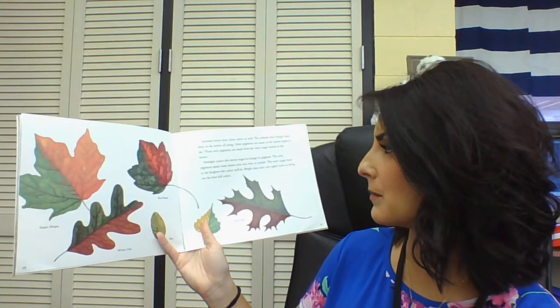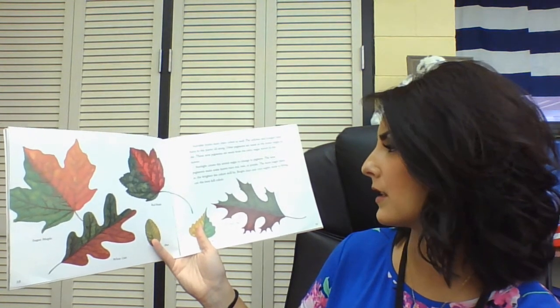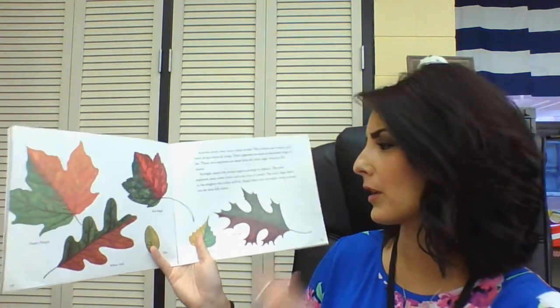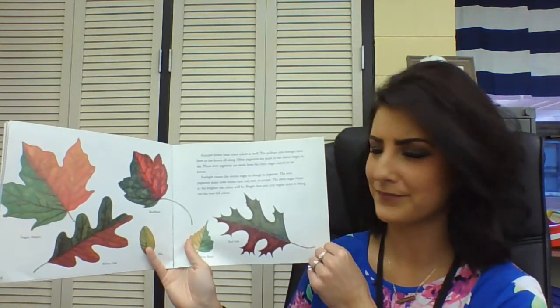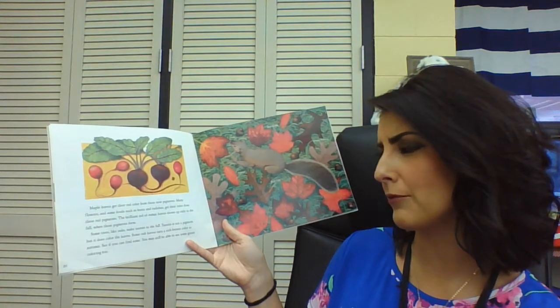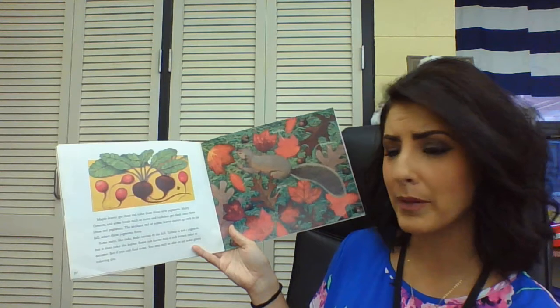The new pigments make some leaves turn red, rust, or purple. The more sugar there is, the brighter the colors will be. Bright days and cool nights seem to bring out the best fall colors. Maple leaves get their red color from these new pigments. Many flowers and some foods, like beets and radishes, get their color from these red pigments.